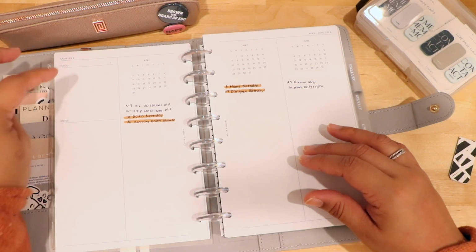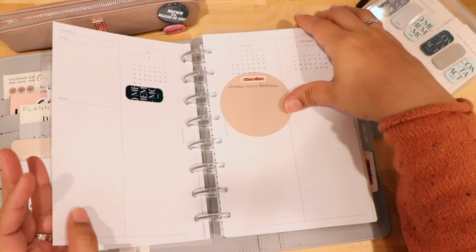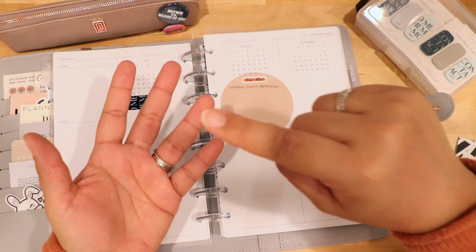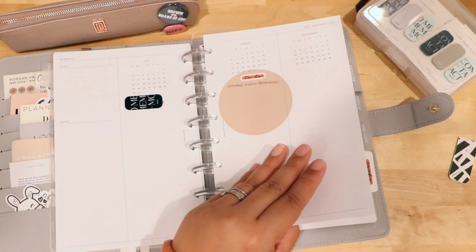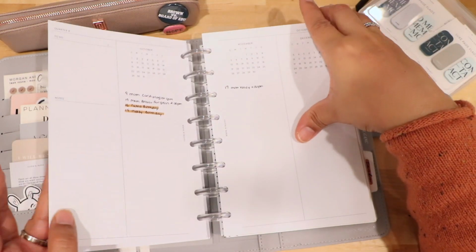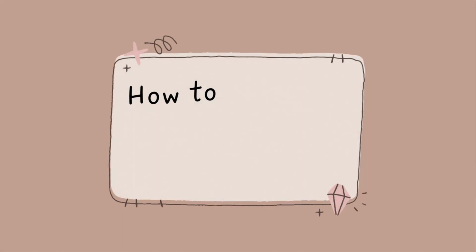You also have a to-do section and notes, and this is from Cloth and Paper, but this is how you use a yearly overview. You are going to write birthdays, anniversaries, celebrations, events, functions, when there's no school, and when there's something important going on in your life. You personalize it for yourself. So that is how you use that section.